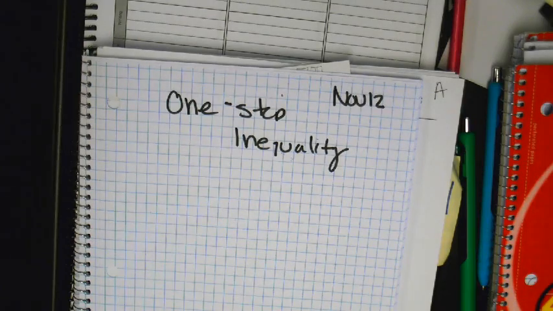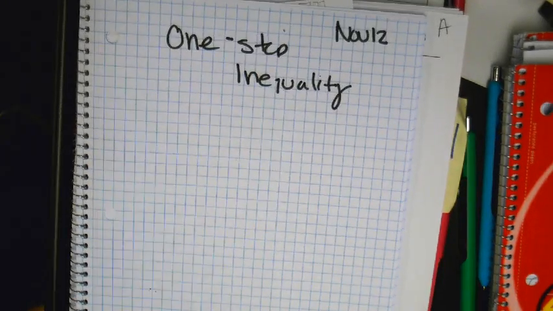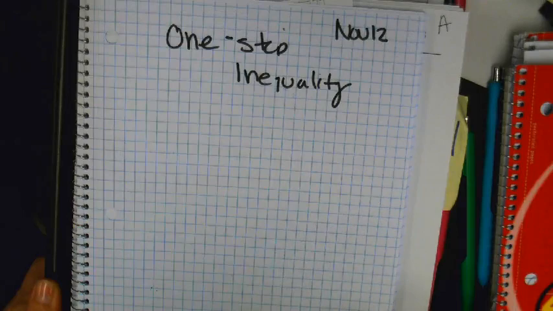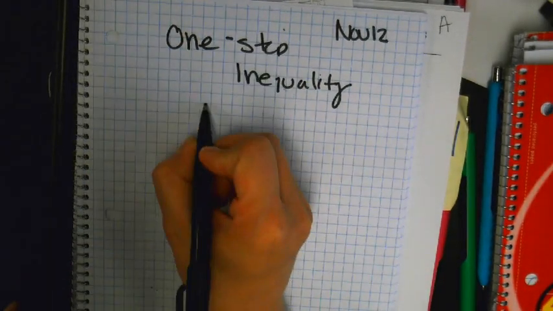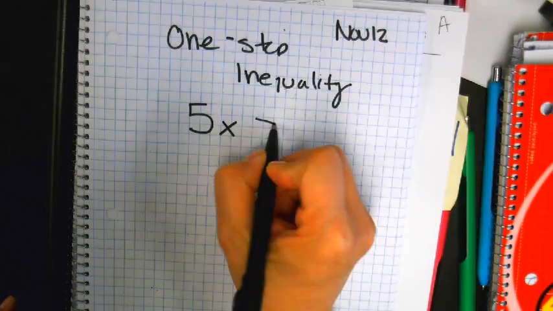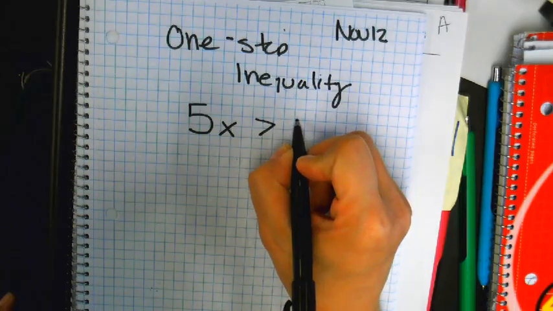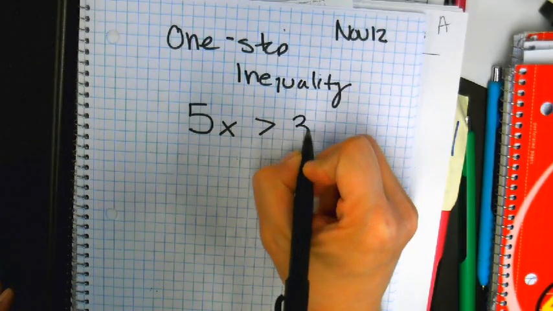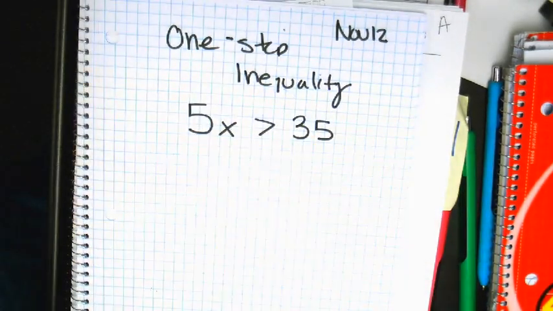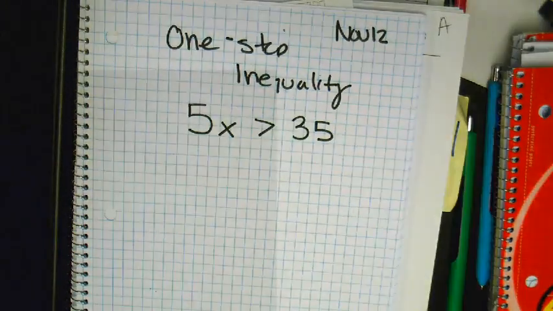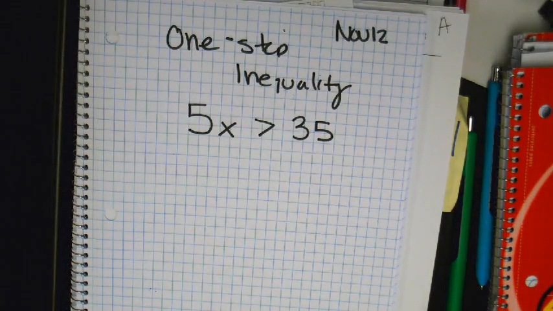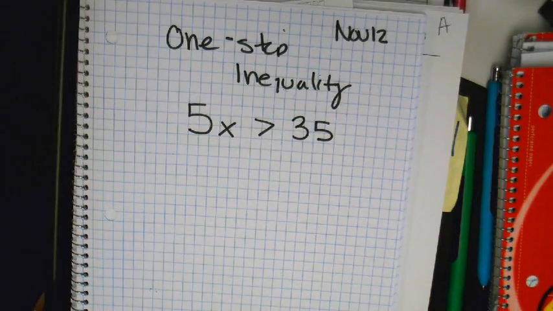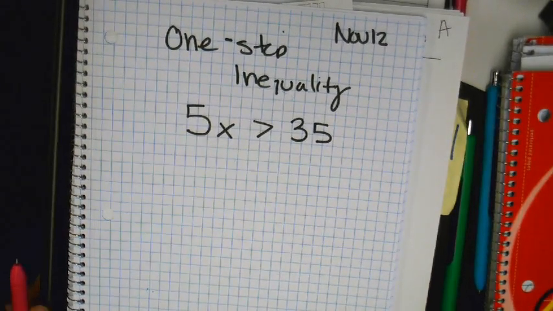All right. So now, if my inequality starts with 5x is greater than, let's say 35. All right. So your goal is to write this down. That's your goal. Your second goal is to get x by itself.